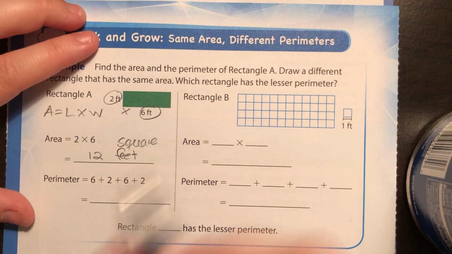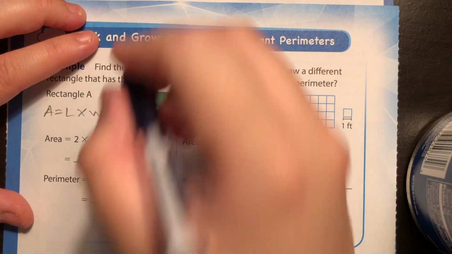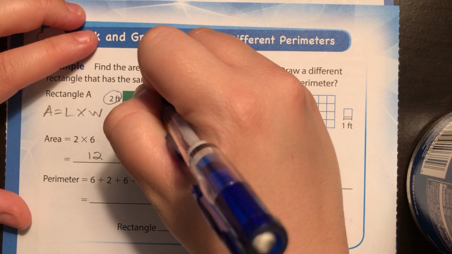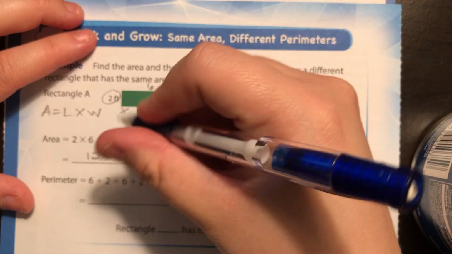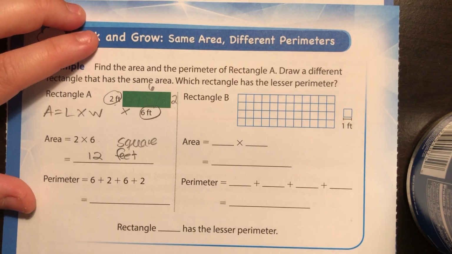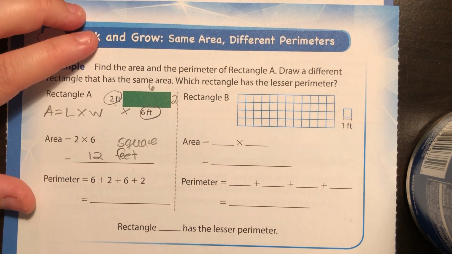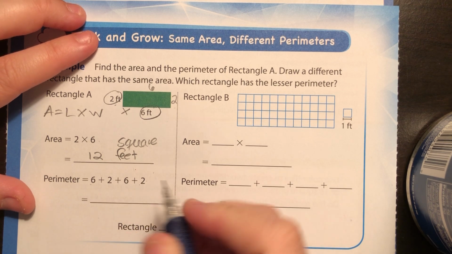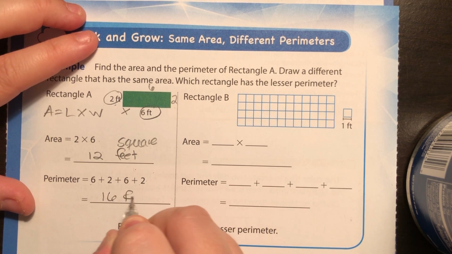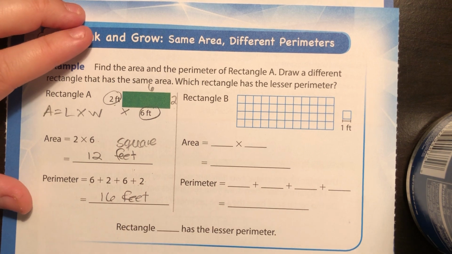Okay? Now, for perimeter. Perimeter is calculated differently. For perimeter, you have to remember that if this is 6, this is also 6. And if the left side is 2, then the right side is also 2. Now you have to add up all those sides together. So the formulas are different. They're not the same. So we have to add up all those numbers. 6 plus 2 is 8. 8 and 6 is 14. 14 and 2 is 16. And because it's not area, it's just feet, not square feet.